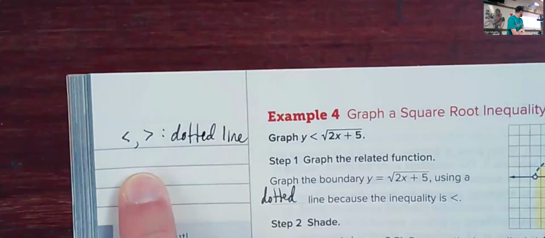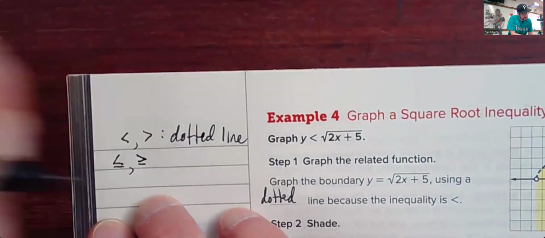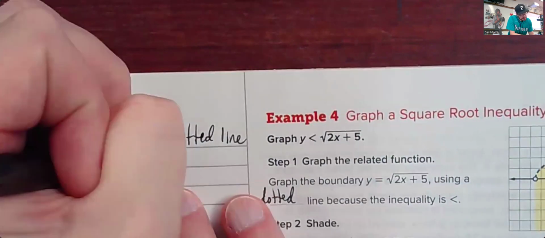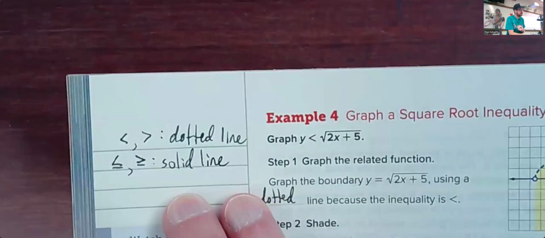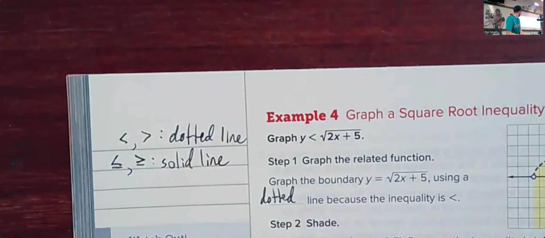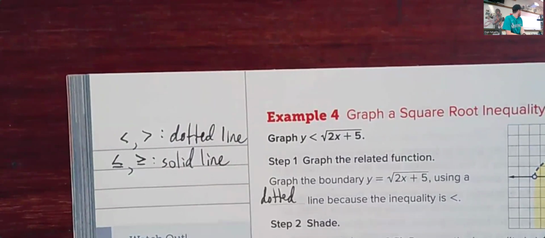Just greater than or just less than is a dotted line. Greater than or equal to, or less than or equal to, is going to be a solid line. So this is something that you probably learned back in Algebra 1, maybe even in pre-algebra when you're graphing linear equations for the first time.